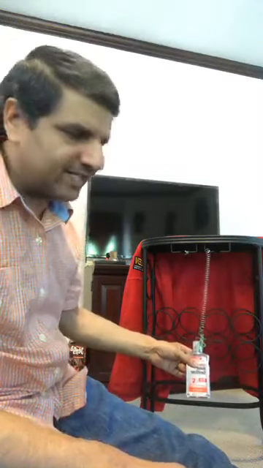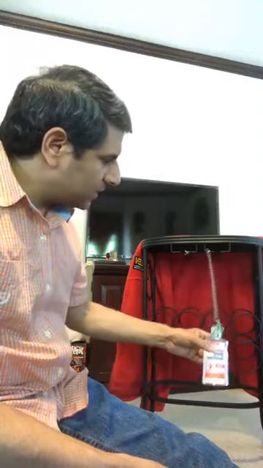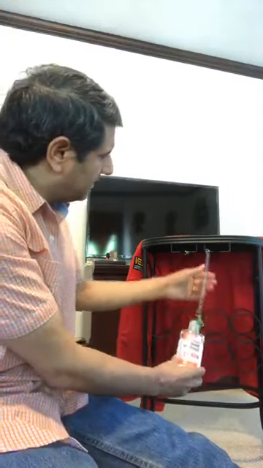I found this spring from a spiral-bound notebook. So I'm using all household gadgets. These experiments may not be perfect, but they help us understand the concept, help understand the material in physics.